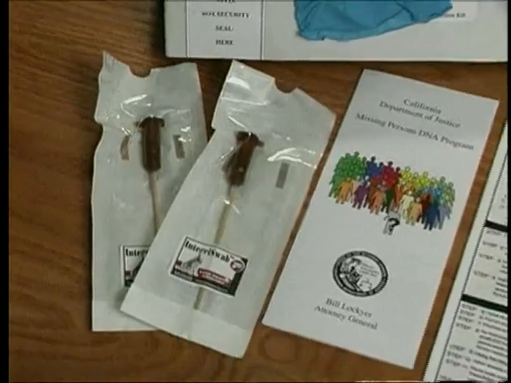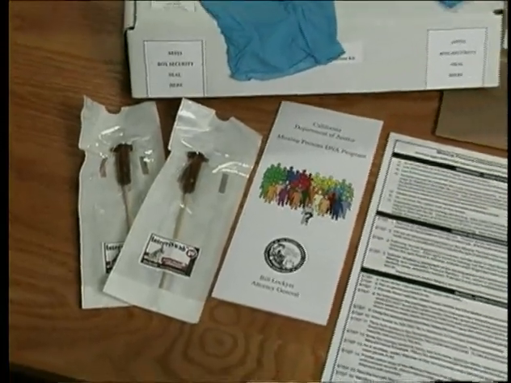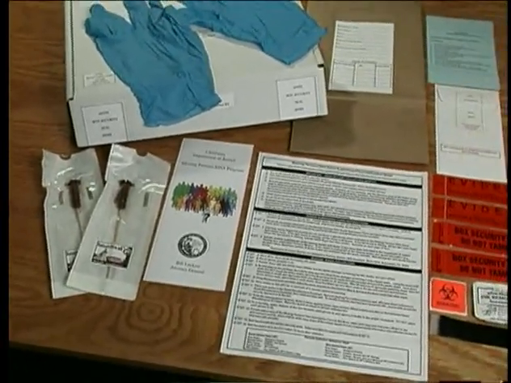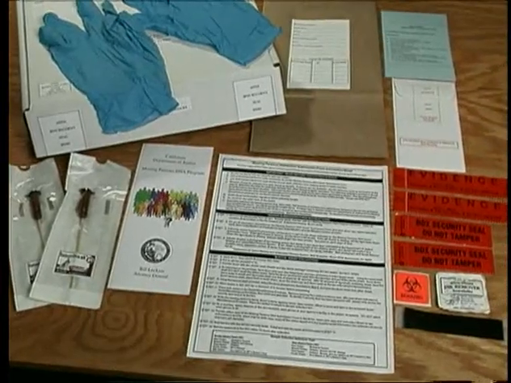When I say conventional methods, I'm meaning by physical, fingerprint, dental, or anthropological identification. If the law enforcement agency is unable to identify through one of these means, then the agency can contact the Department of Justice Missing Persons DNA Program and request to submit DNA samples. Kits are distributed on an as-needed basis. They're free.